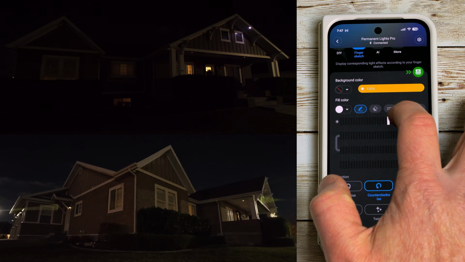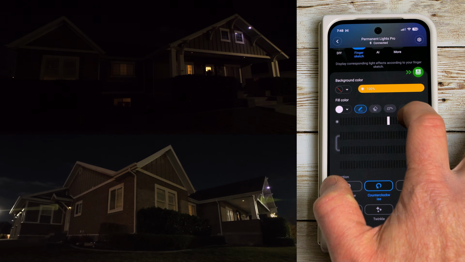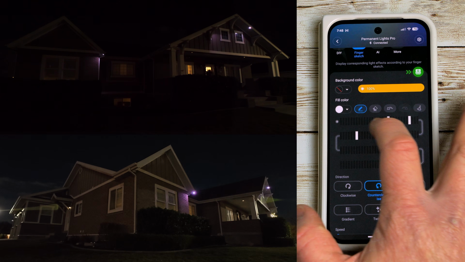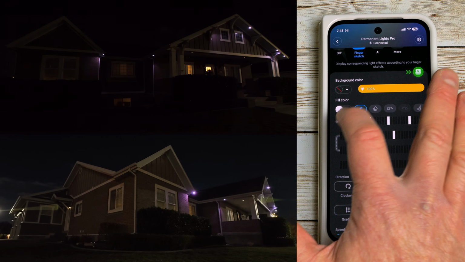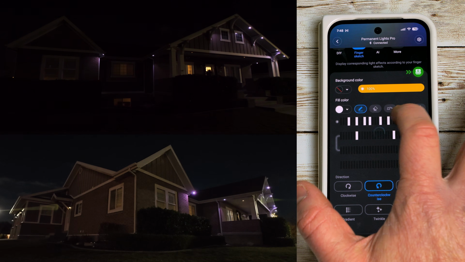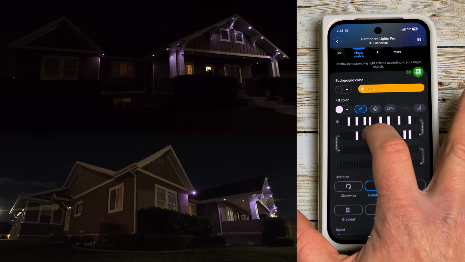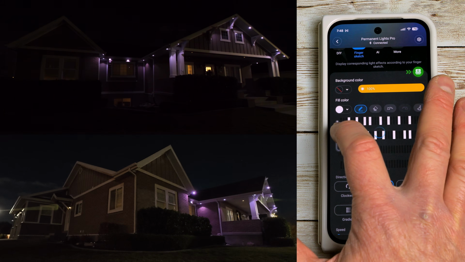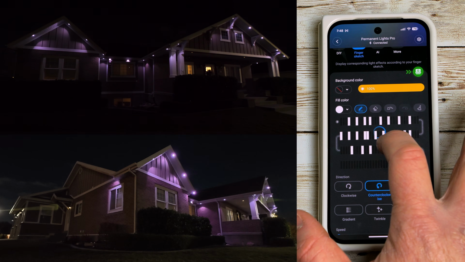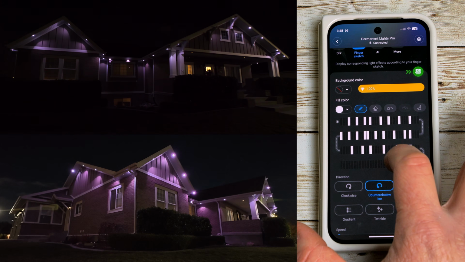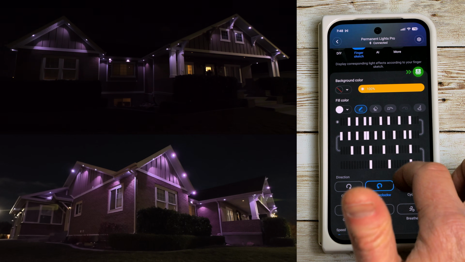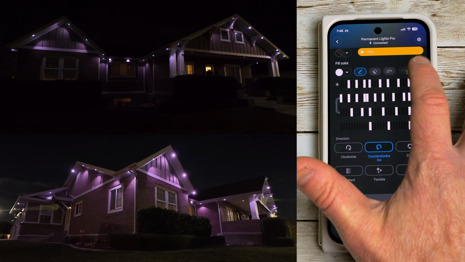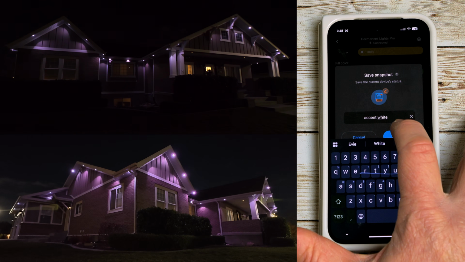And you would go outside and you would kind of find the lights that you want lit up for maybe the corner for your security lighting or your accent lighting. You can choose every other or just a couple ones. And then you can have this nice, simple accent lighting all over the house. And then when we're done, we can save that one as well and just call it accent white.